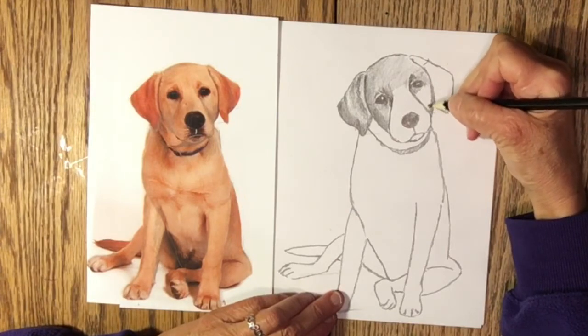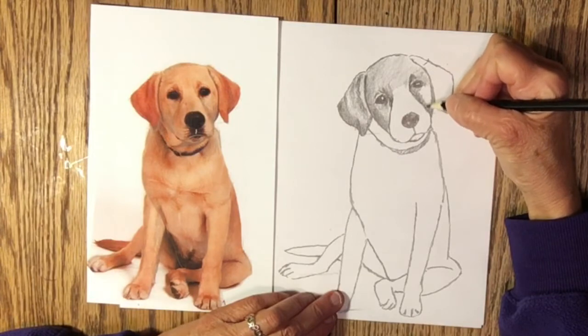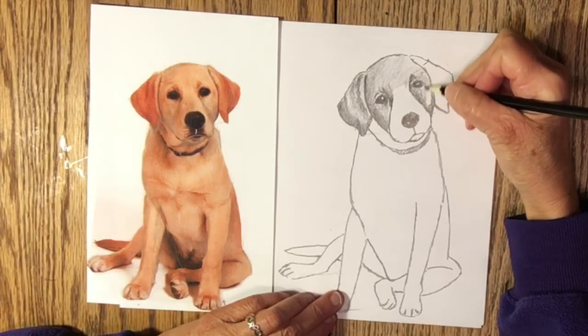Now down toward the bottom of the shape, it's going to be darker. You can see that if you look at the photo. And then working my way up gradually to the lighter area.